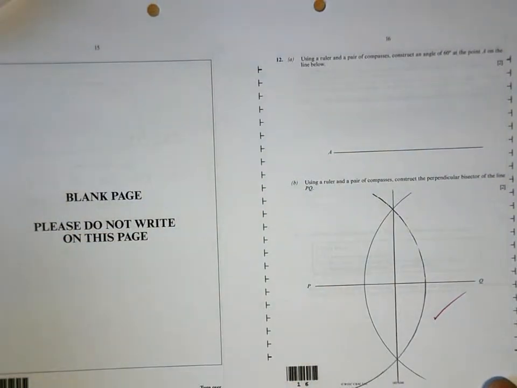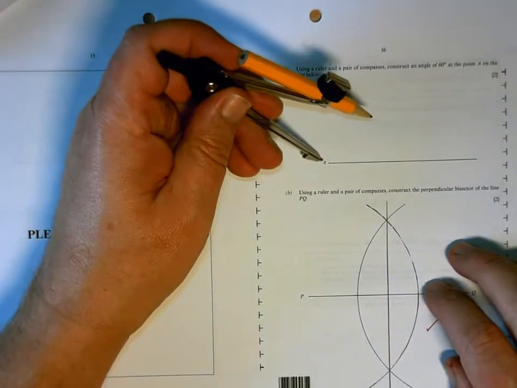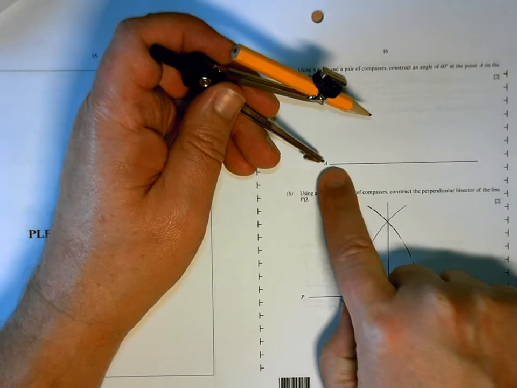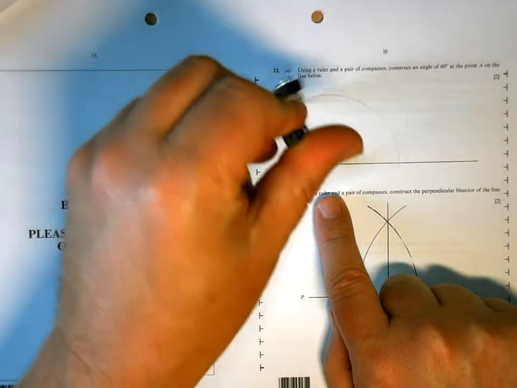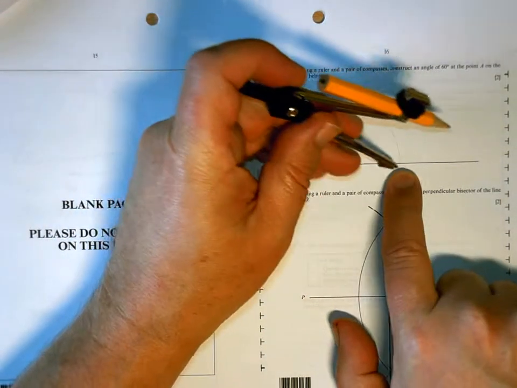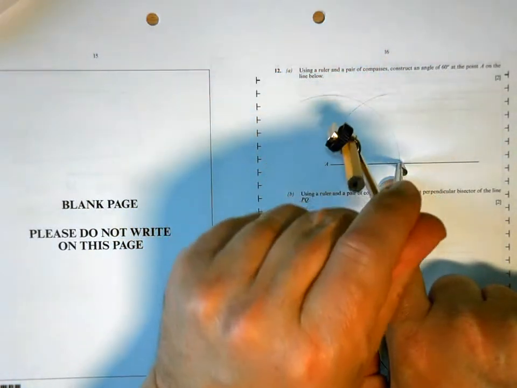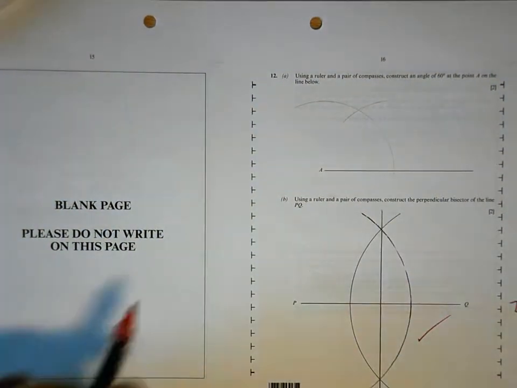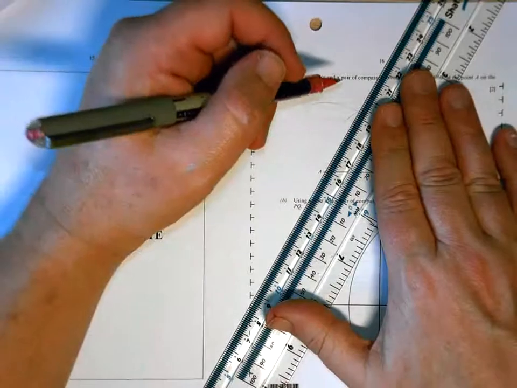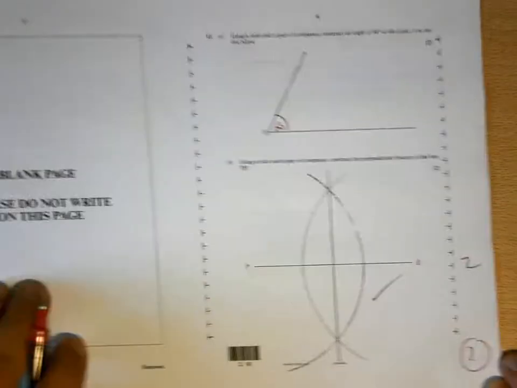For this one, it's just another construction you need to know. Get your compass, open it out, doesn't matter how far, put the point on A, because that's where we want the angle to come from. So put your point on A, draw part of the circle, like that. Then move your compass point to where the part of the circle crosses the line, and draw across the circle like that. Join up point A to where the cross and the circle happen, and that's your 60-degree angle. Okay, so that's just something you need to practice.